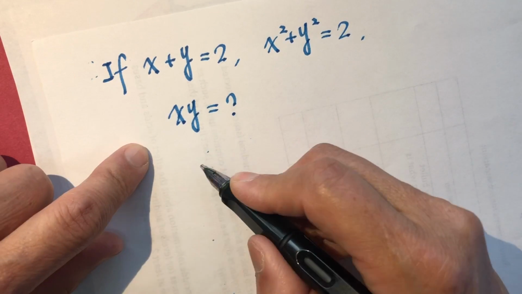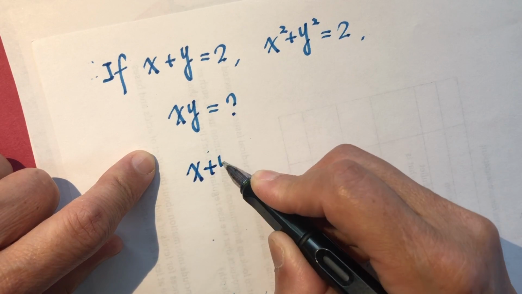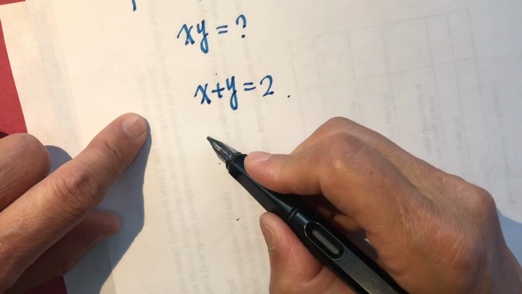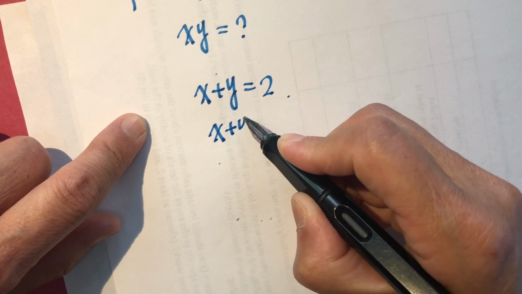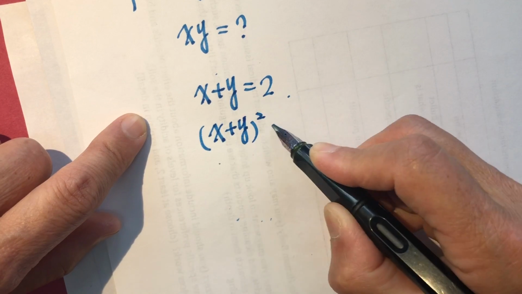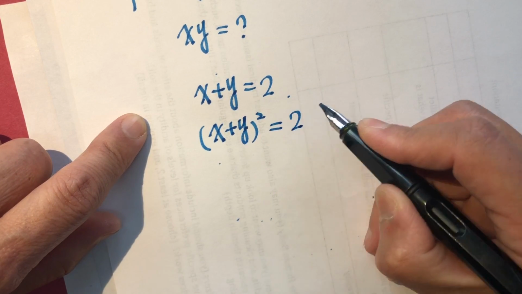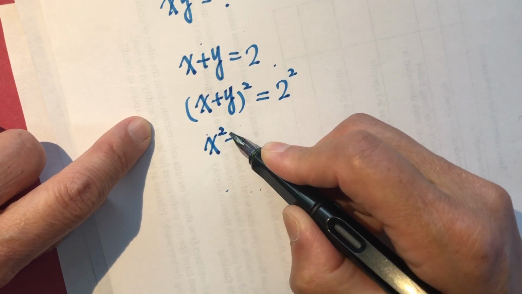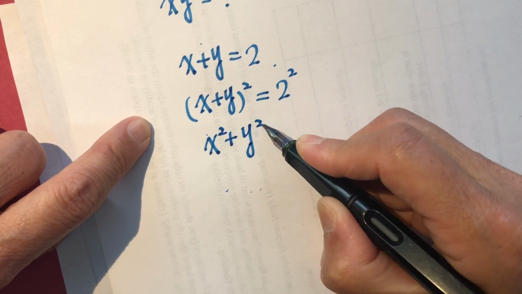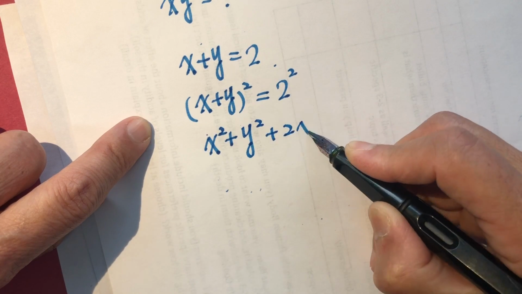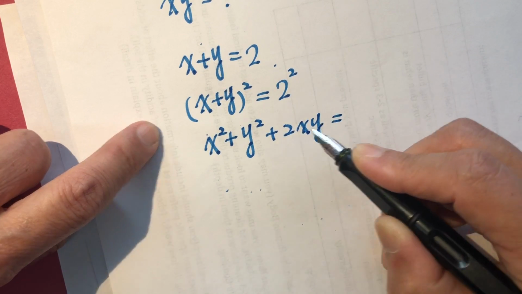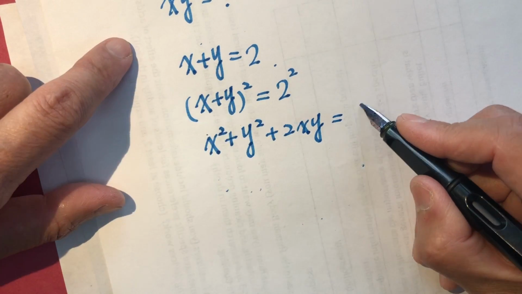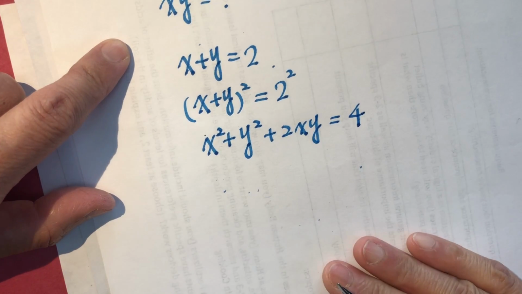Okay, so we have x plus y equals 2, which is given. So (x plus y) square equals 2 square, right? X square plus y square plus 2xy equals, we open this one up, now we need to open the other side up, equals 4.